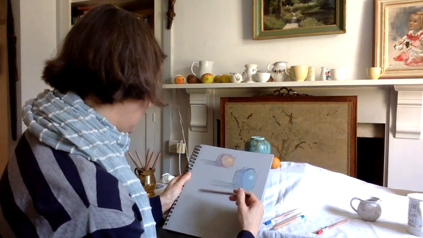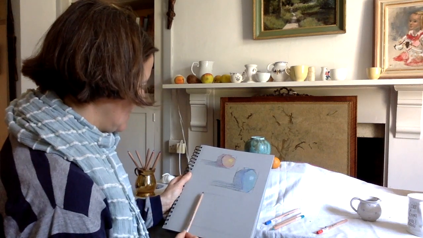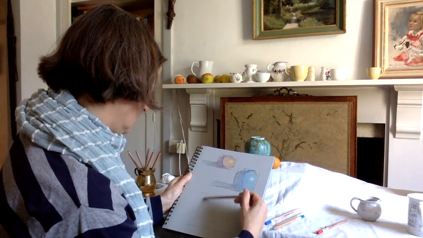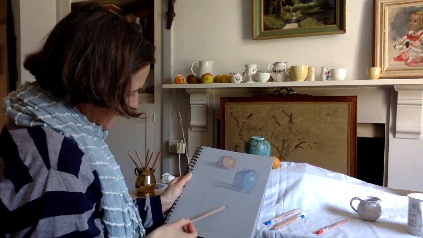Obviously my scale is under life size just because of the size of my paper. And I'm putting the subject a little bit further in because I want to get a bit of the cast shadow in. And remember, we relate the objects like that across to each other.